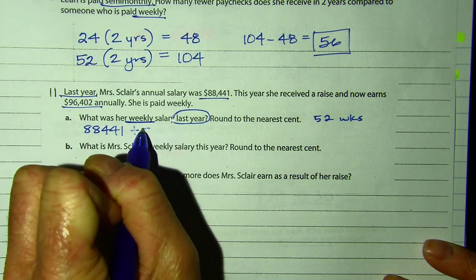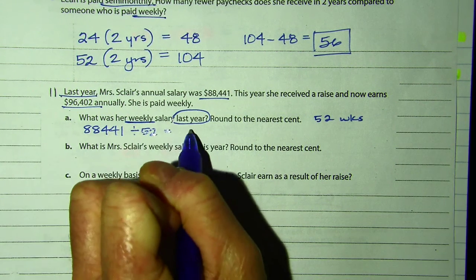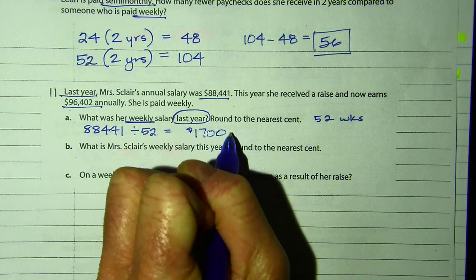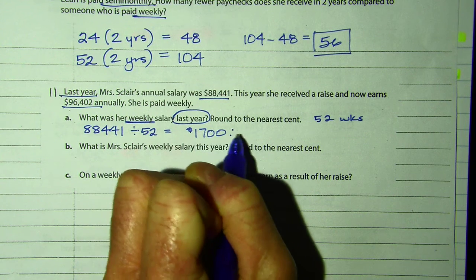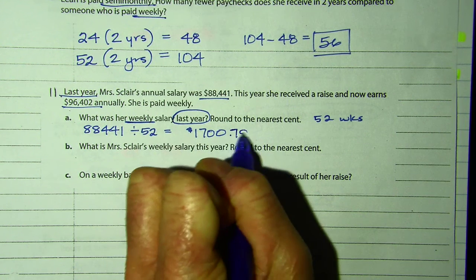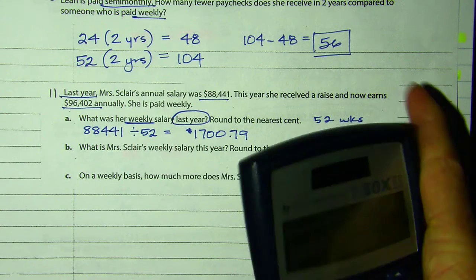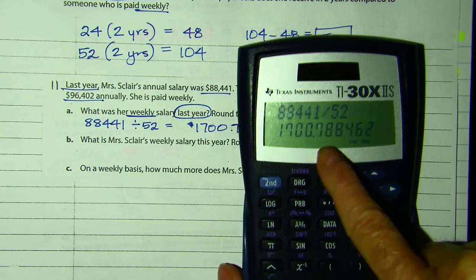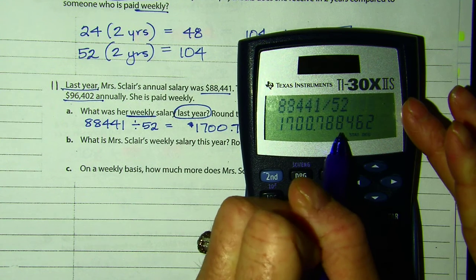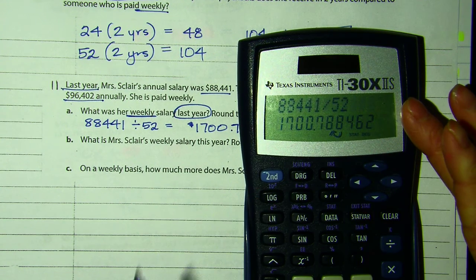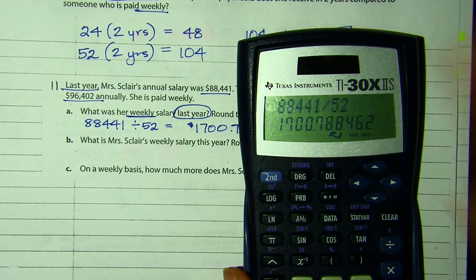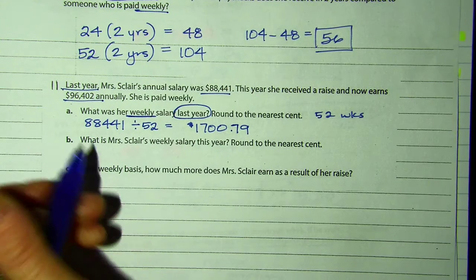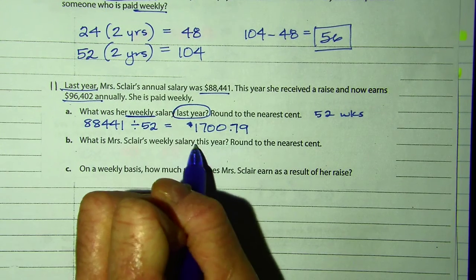$88,441 divided by 52. And I get that her weekly salary was 1,700-something, and it says nearest cent, so $1,700.79. If you need help rounding, I made it 79 cents because you look to the number to the right, and 8 would round that up. What is her weekly salary this year?